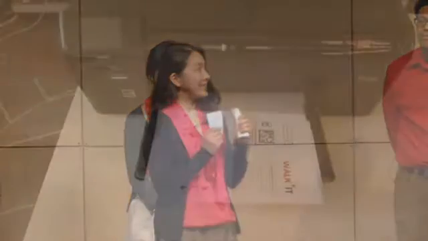And let's take a look at the video and see how simply it's made. Simply print it, cut it and fold it, and it's ready to go. How simple it is.